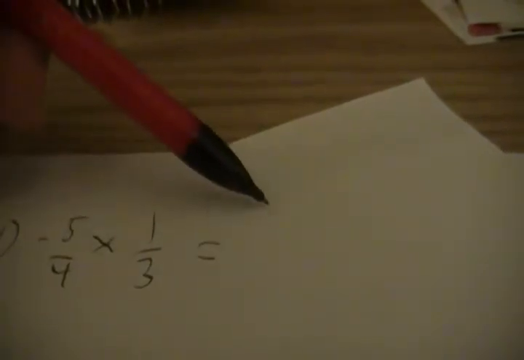So generally, when you multiply fractions, it's not too hard. You just multiply the top parts, the numerators, and you put it on the top, and you multiply the denominators and put that on the bottom. Usually, you can try reducing the fractions by seeing if you can cross cancel, but in this case we have 5 over 4, 1 over 3.